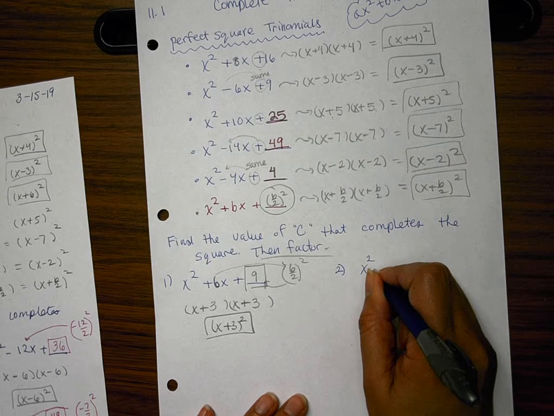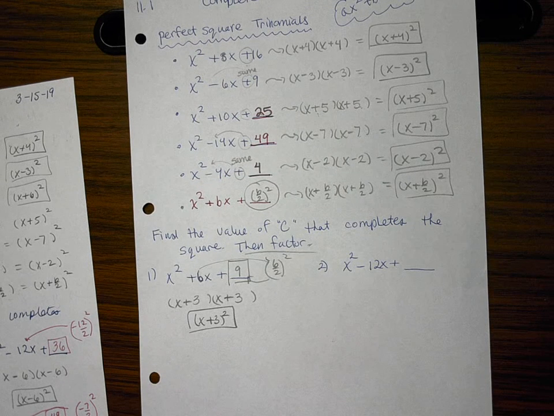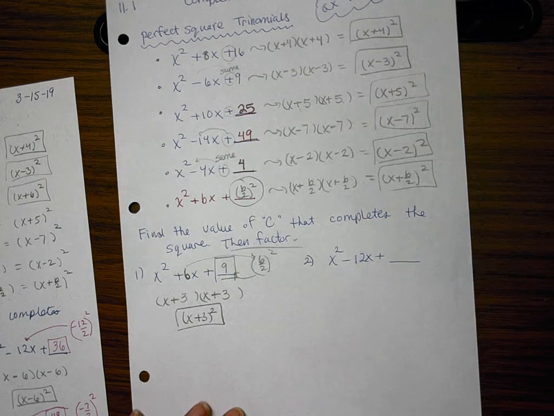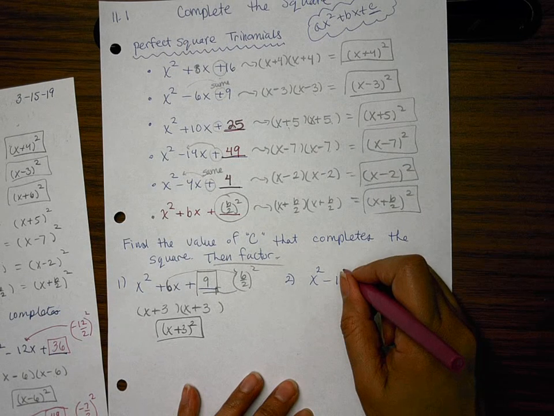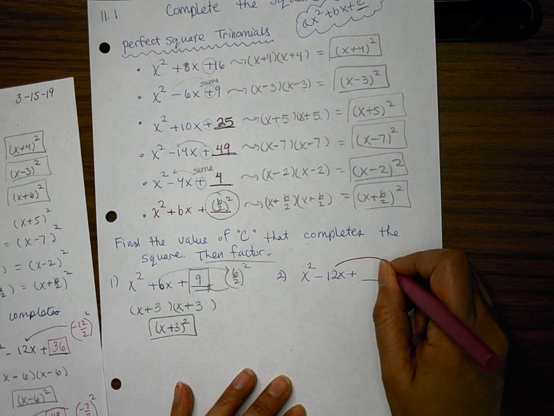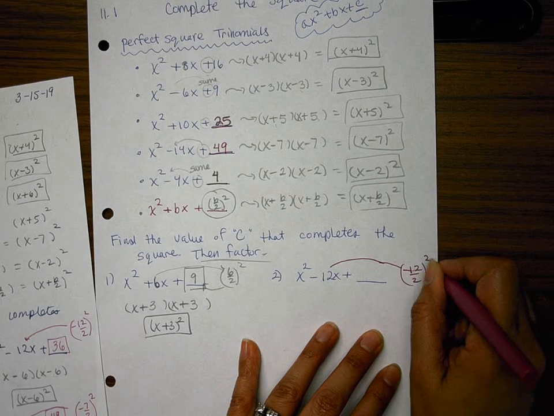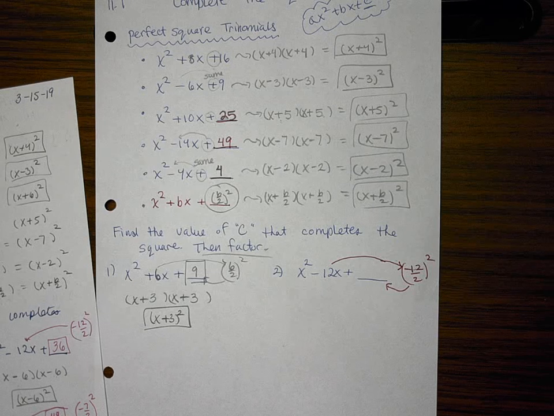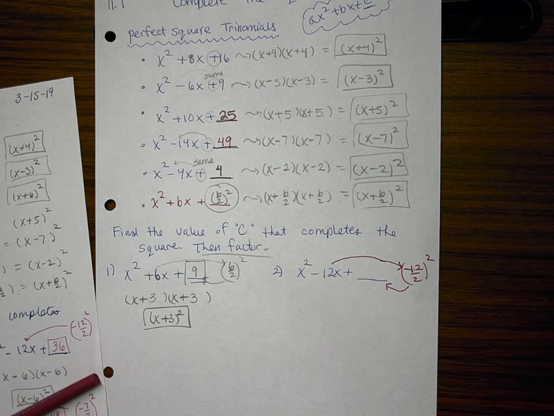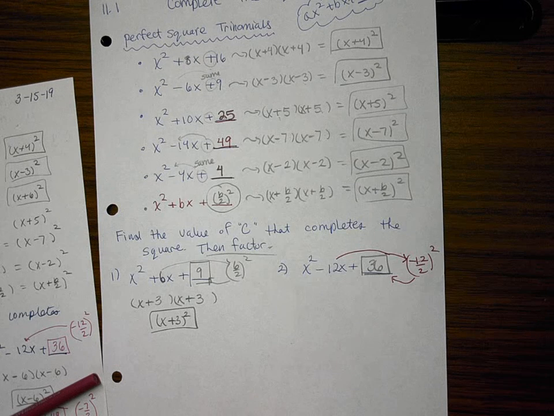Number 2, x squared minus 12x plus blank. Okay, so remember what you do. You take the number here and you cut it in half. You get negative 12 cut in half, and then you square it and put it right there. Negative 12 cut in half is negative 6. Negative 6 times negative 6 is 36. That's your first answer. And then factor.